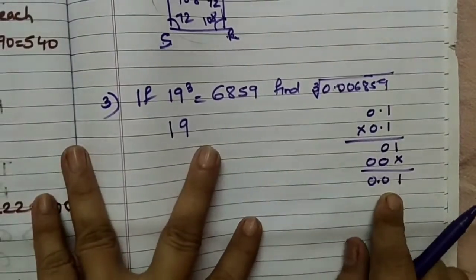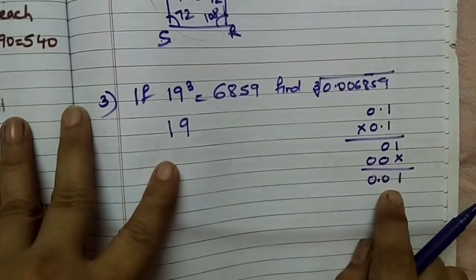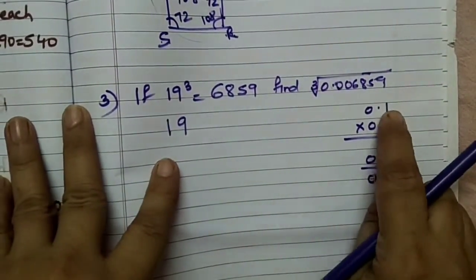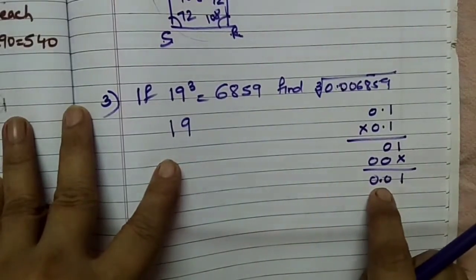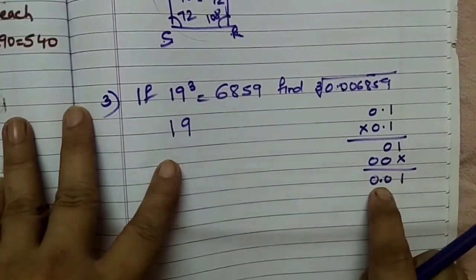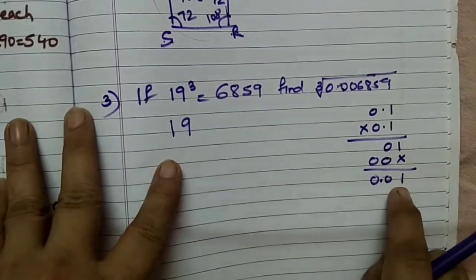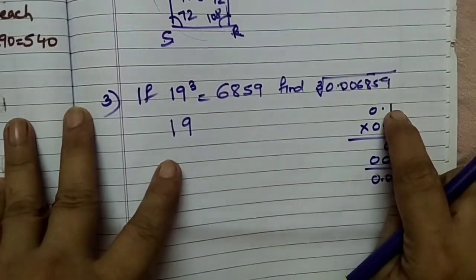So this is the square of 0.1, the point is after two, there are two numbers after the decimal point in the square.